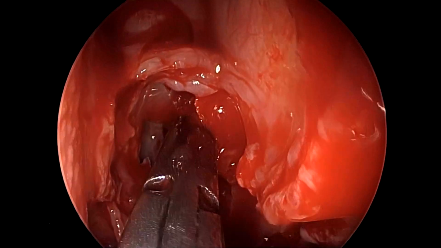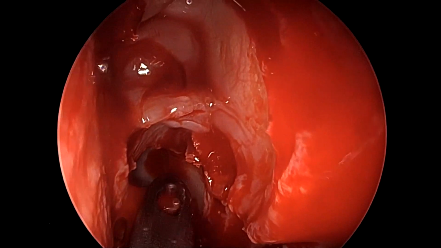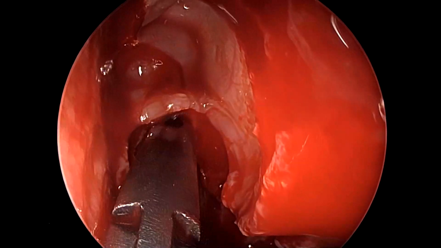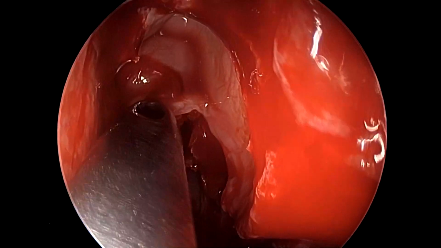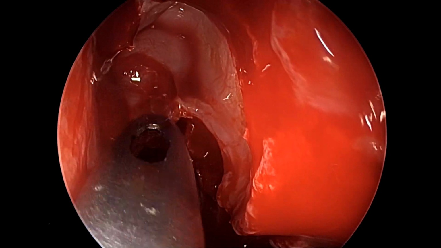So we see here that we are using a blunt dissection to break the bony septations to get behind the meningocele comfortably and to clear all the excess bone and mucosa while not penetrating the meningocele.